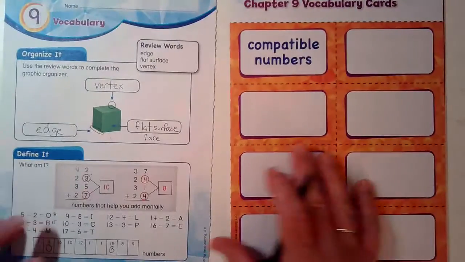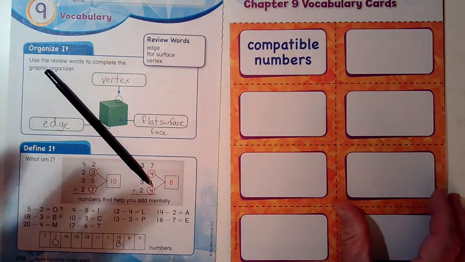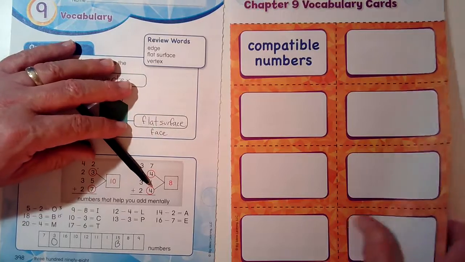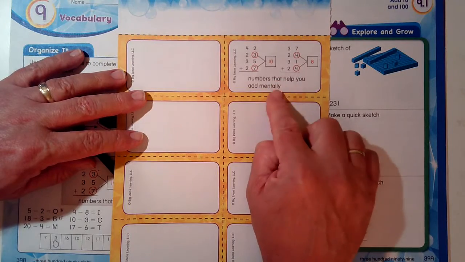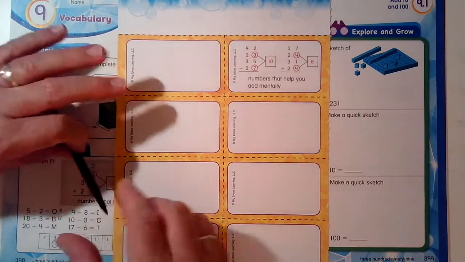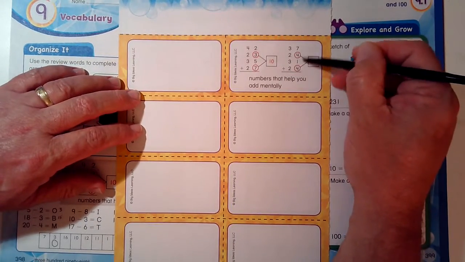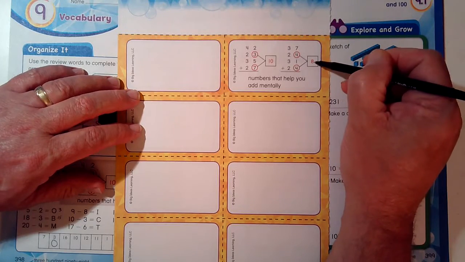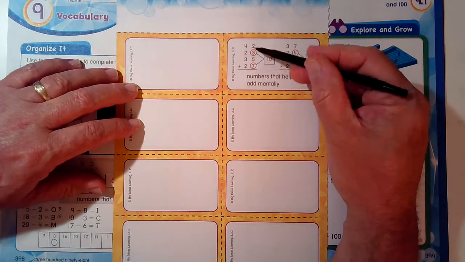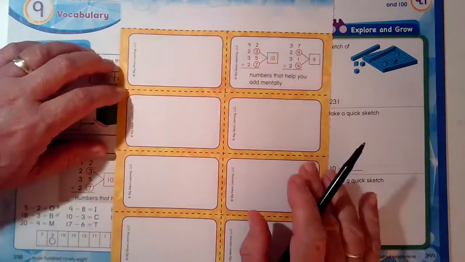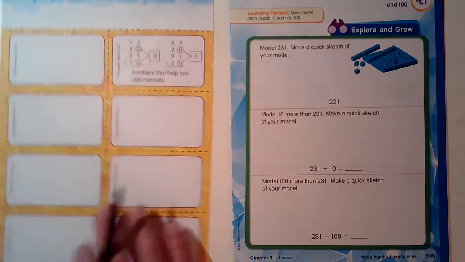We have one vocabulary card, and it's compatible numbers. Now, we've done a lot of talking with this, and when I look at the other side, compatible numbers help you add mentally, okay? And so we've done a lot of practice with this all year long, where we've talked about our doubles, right? 4 plus 4 is a double, makes 8, and 7 plus 3 is a set that makes 10. Lots and lots of practice with that, and I didn't cut it out because there's only one this chapter.